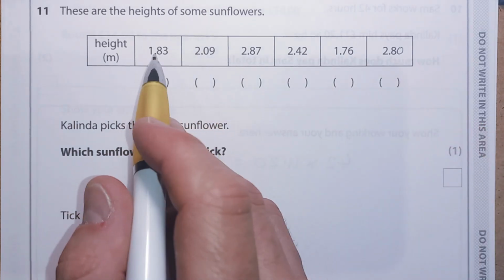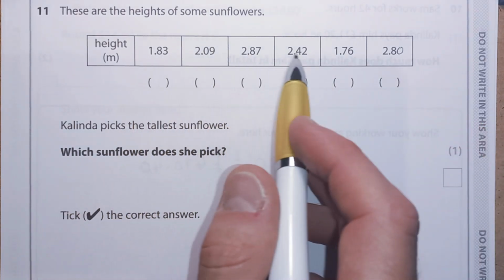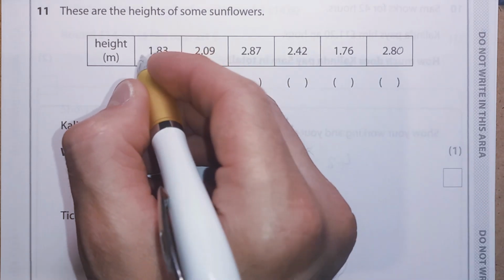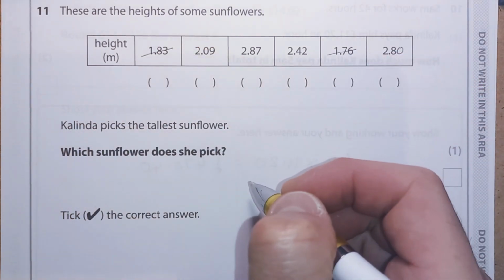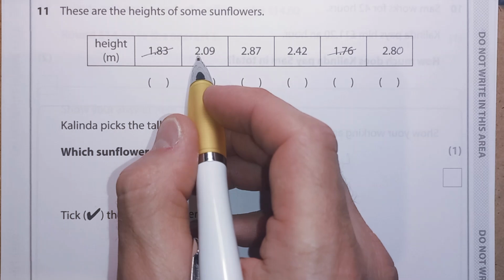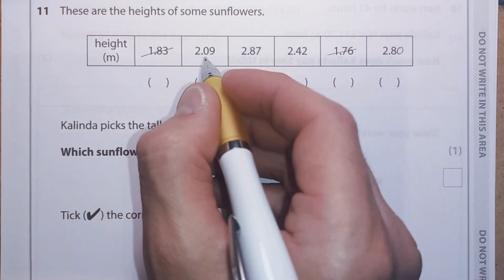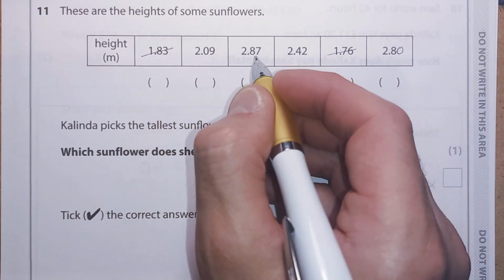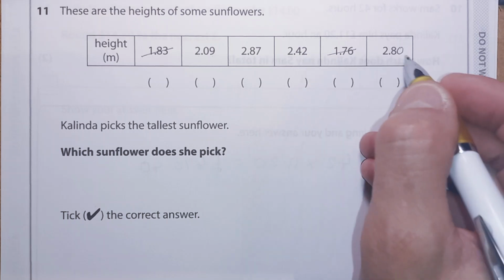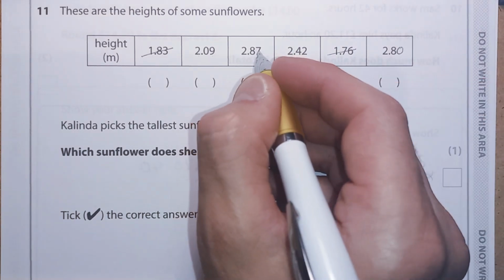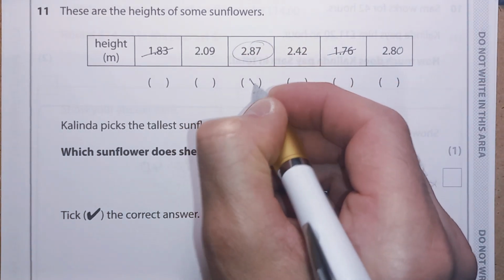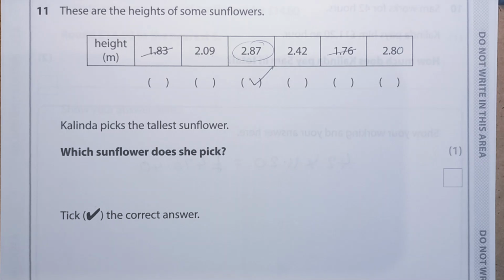So some of these begin with a 1, some begin with a 2. So obviously 2 is bigger than 1, so we can forget about those. So these all begin with a 2, so we've either got 09, so 9, or 87, 42, 80, or 87. 87 is our biggest. So we're going to tick that one there.